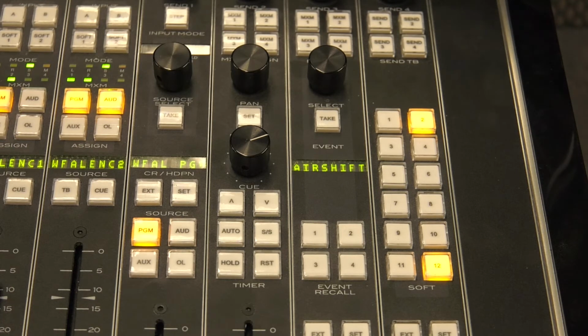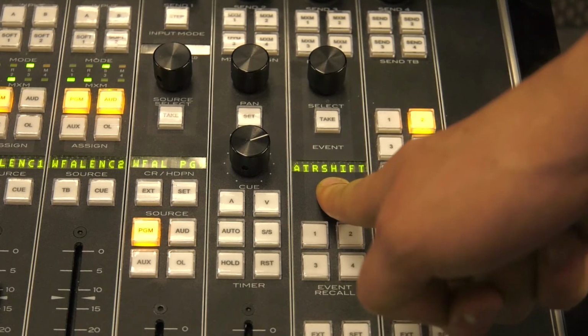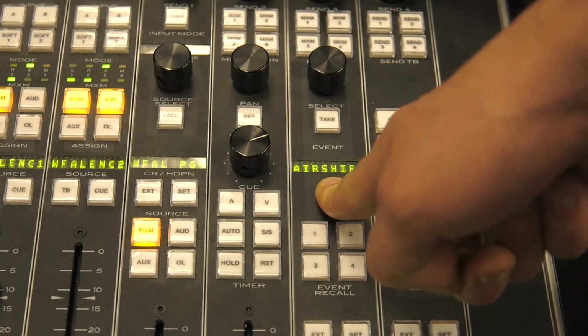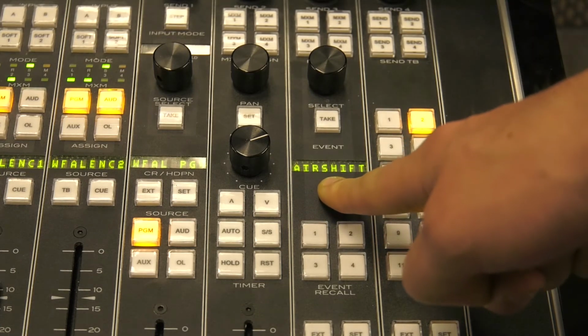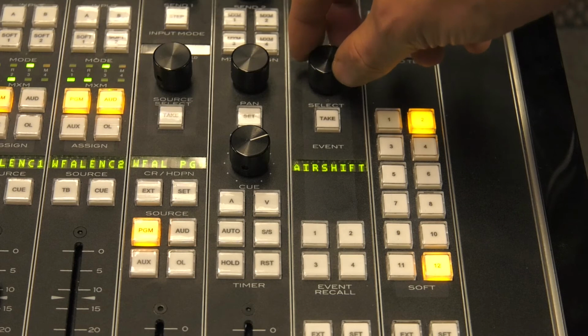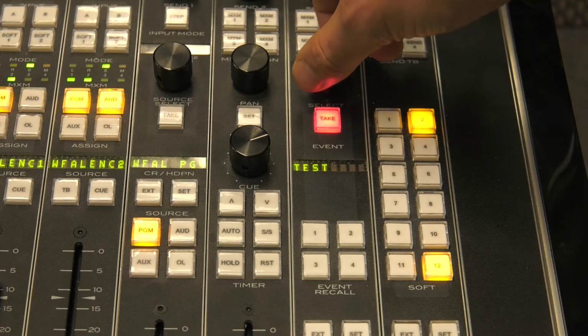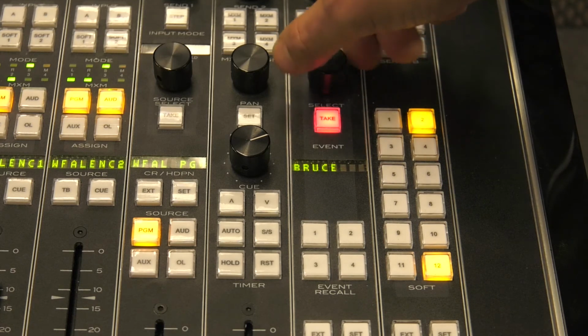So if you ever come into the studio and you're wondering, why are these audio input sources incorrect or not what I'm used to, you can check your event to make sure that you're in air shift. And if you're not, then right above the LED screen that says air shift is a black knob that will allow you to choose between different events or presets for the board, basically board configurations that exist.